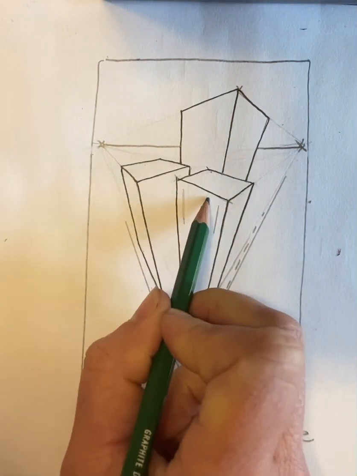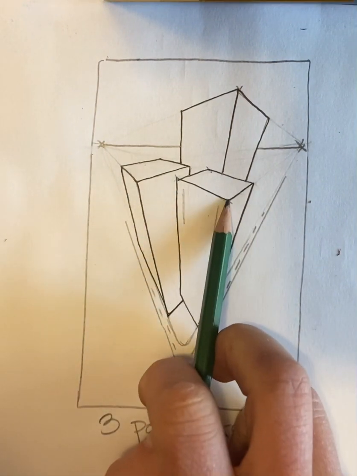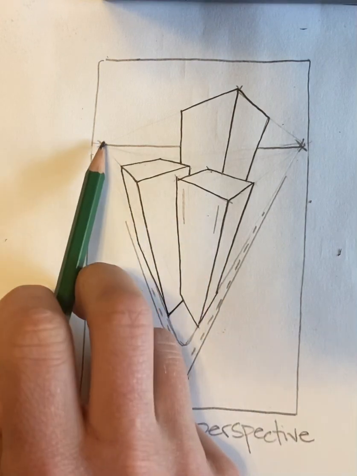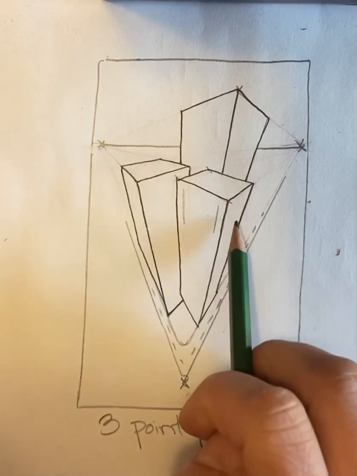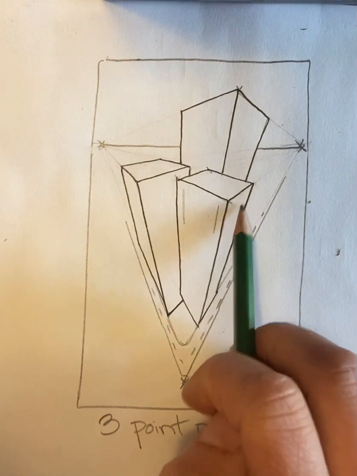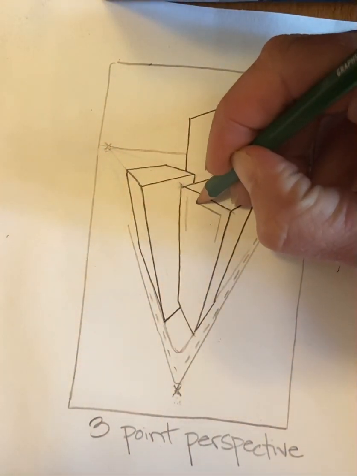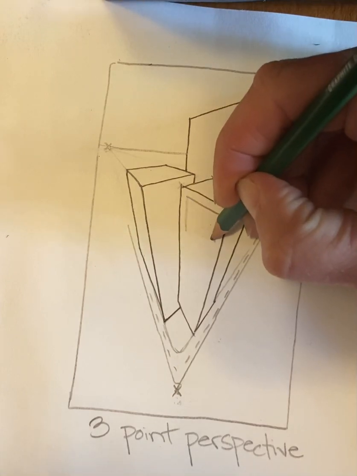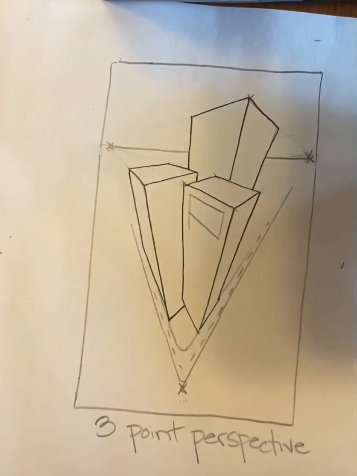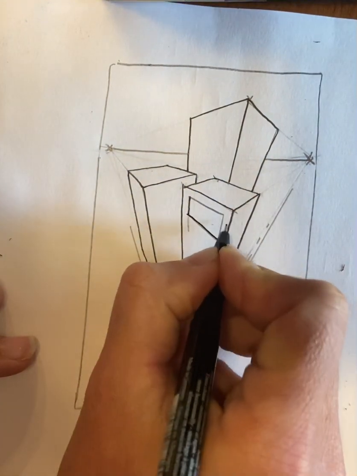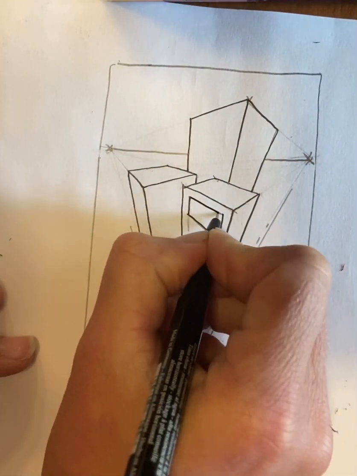Then the tops and bottoms depend on what side of this corner it's on. This one is to the left of the corner, so it's going to go to this vanishing point. If it was on this side of that corner, it would go to this vanishing point. So I'm going to draw that top edge in and my bottom edge in, and then that would be my window in accurate perspective.